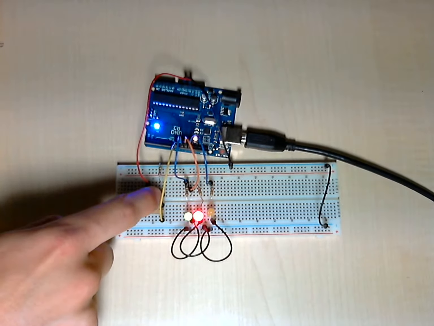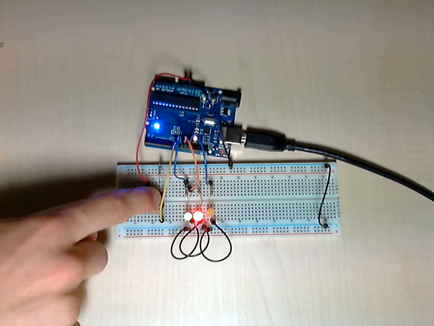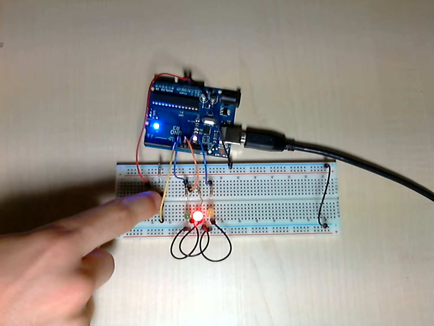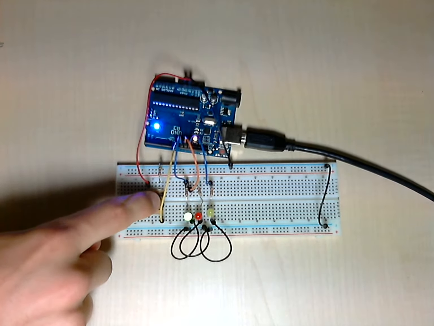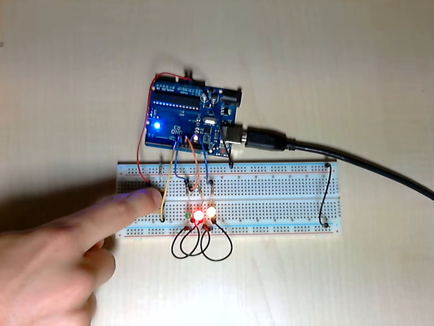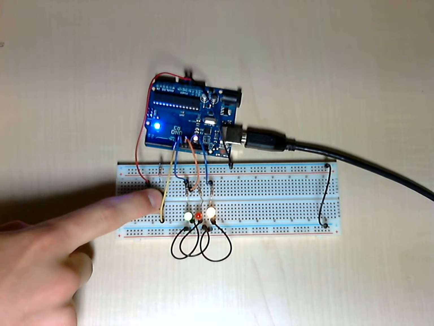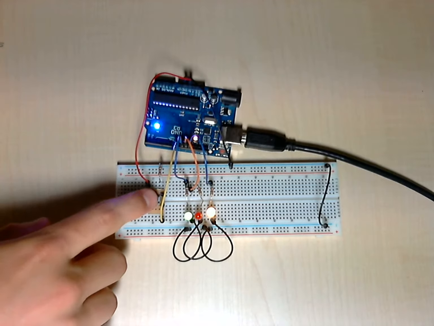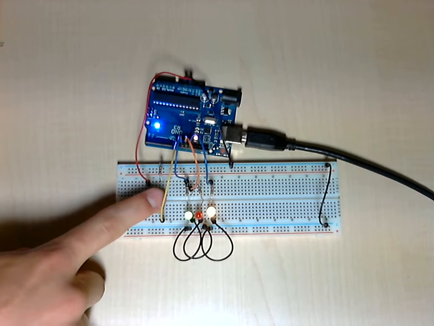If I do it fast, it works perfectly, and if I keep it pressed, it also works perfectly, because we have the button debounced. If the button is not debounced, probably strange things would happen, or probably the LEDs would change their position too fast if I keep the button pressed and the button is not debounced.